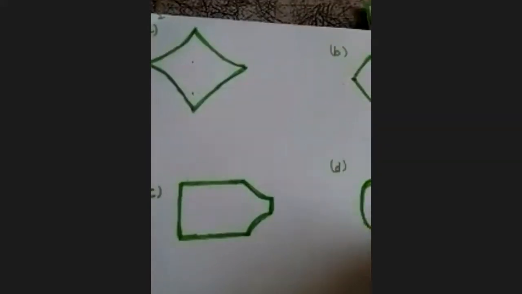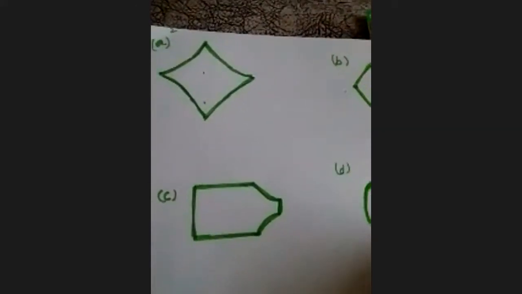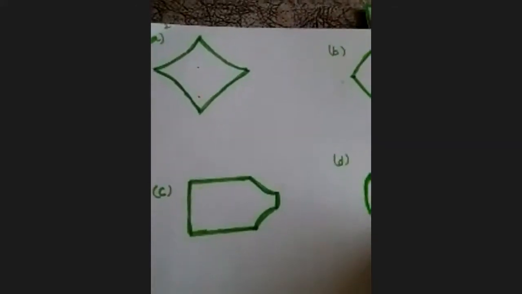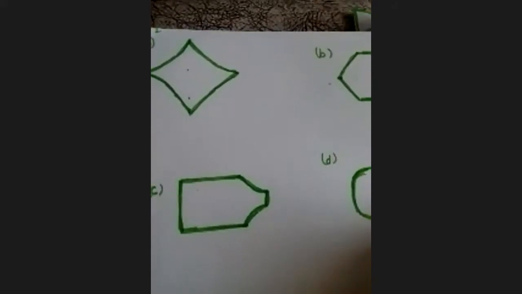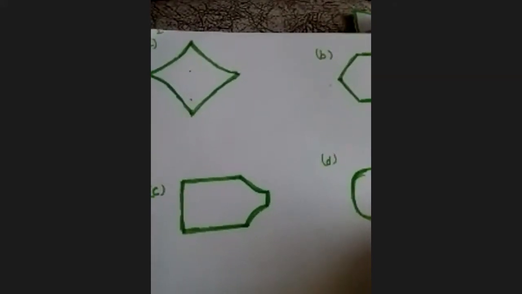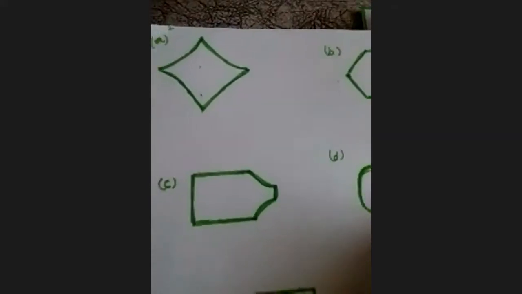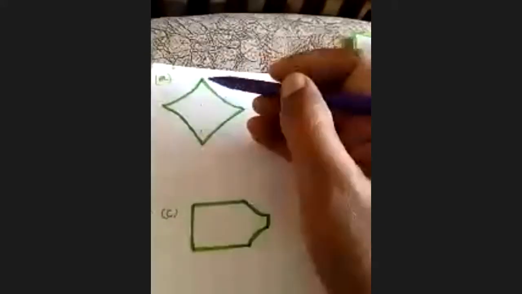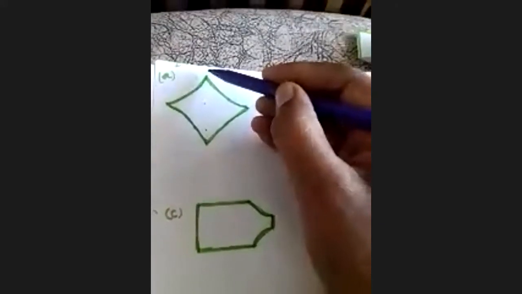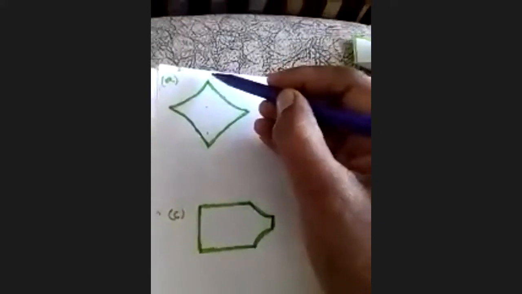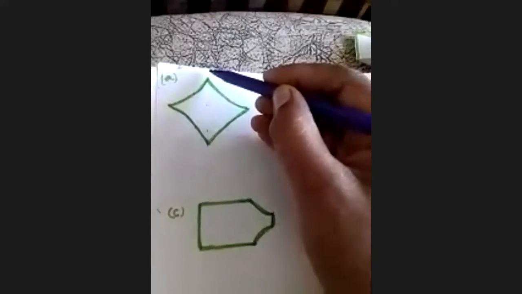Your first figure is, now draw the line or lines of symmetry.